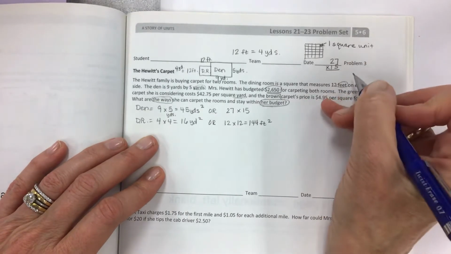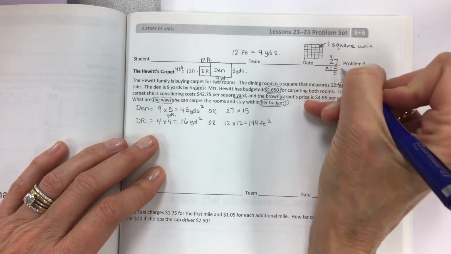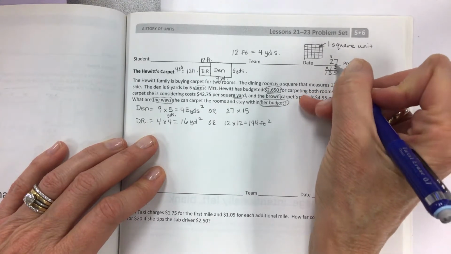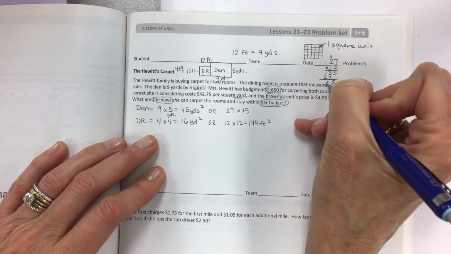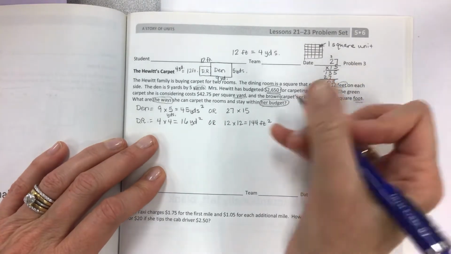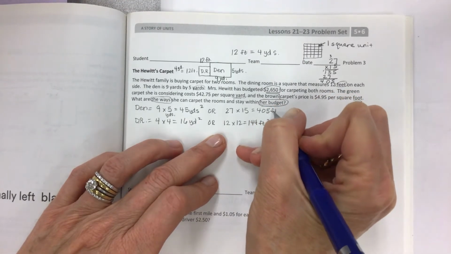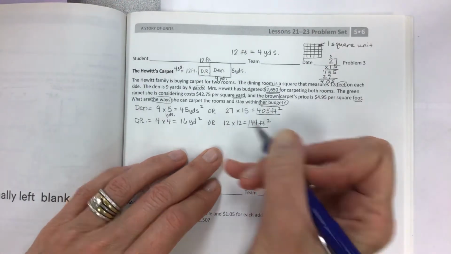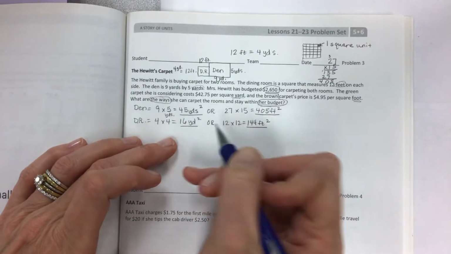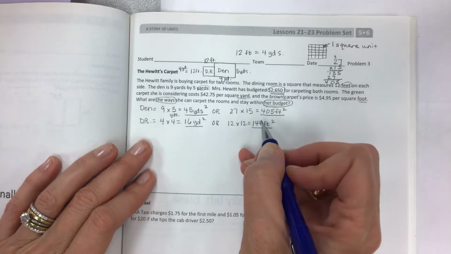I need double-digit multiplication. 7 times 5, 35. 10 and 13. 7 here. 1 times 2 here. Add those up. 405 feet squared. Okay, so I have my feet and I have my yards for the area for both rooms, which are labeled, so be super careful.